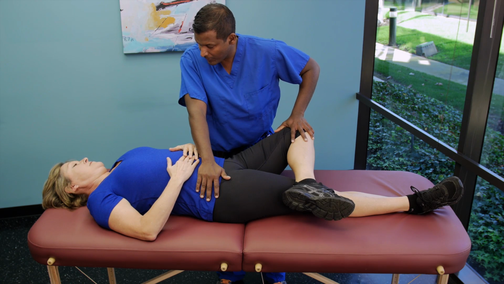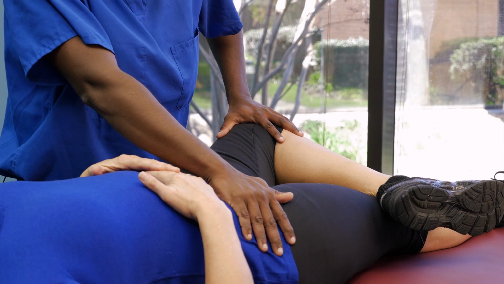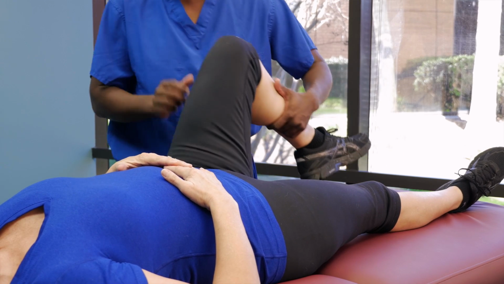Is that where you have your low back pain off to the side? Yes. Does it radiate down your leg? Yes. Perfect. The thigh thrust. I'm going to have you bend your leg here. It's the same concept.